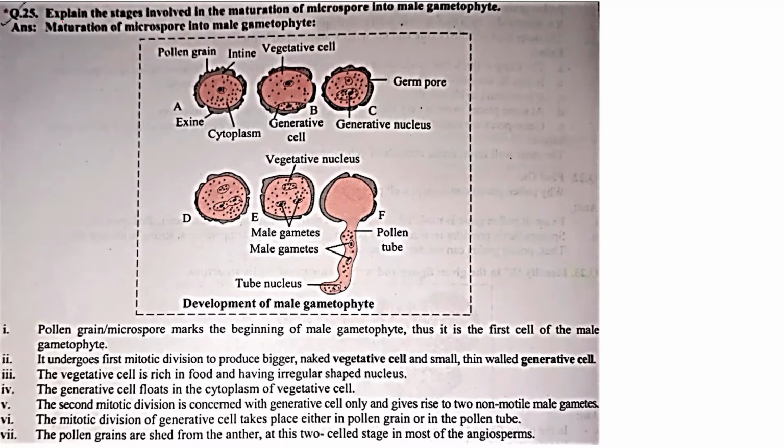We have to explain the stages involved in the maturation of what? Microspore, which is also known as pollen grain, into male gametophyte. What is pollen grain? Pollen grain, also known as microspore, marks the beginning of male gametophyte. Beginning means it starts or initiates the development of male gametophyte. Thus, it is also known as the first cell of male gametophyte.